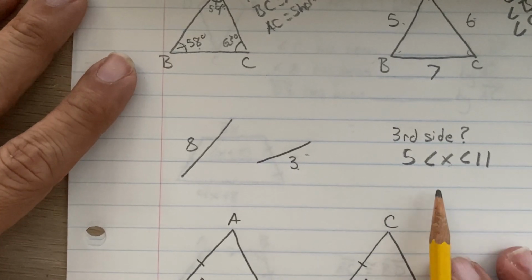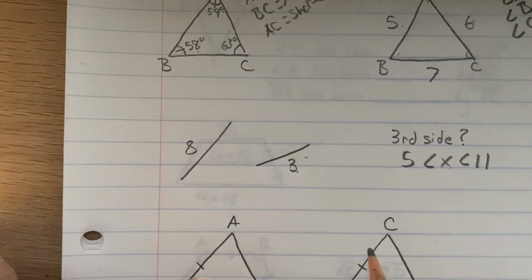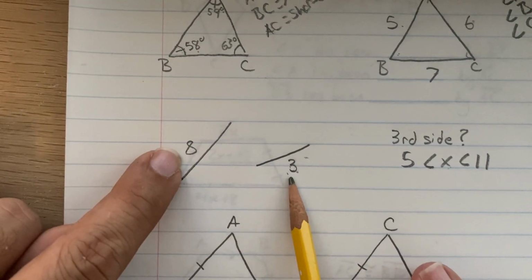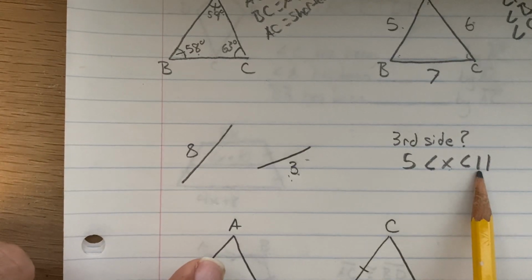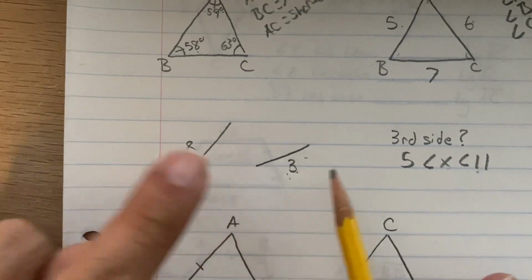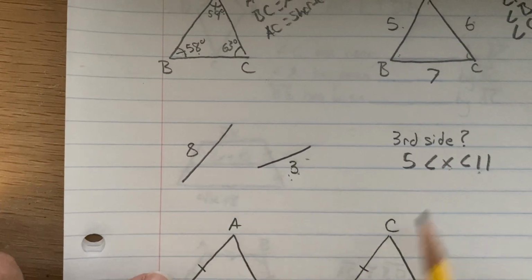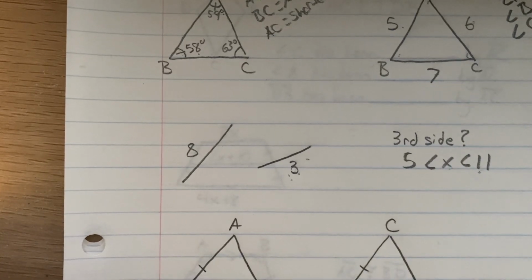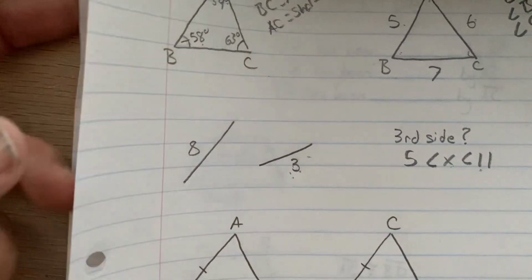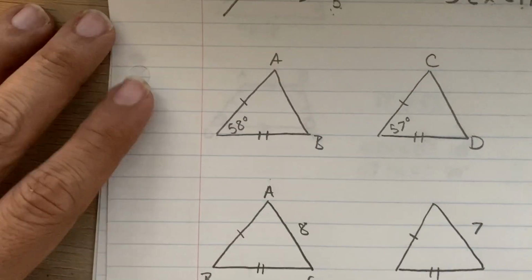So the main rule for this is that the two sides have to add up to larger than the third side. So 8 plus 3 has to be larger than this, larger than 11. And 3 plus 5 has to be larger than 8. So it can't be 5. It can be 5.1. That's acceptable, that's in this range. All right, now let's go to the next section, which talks about the hinge theorem.